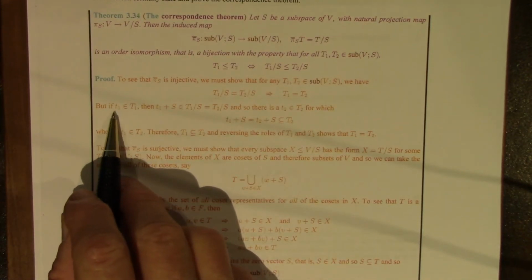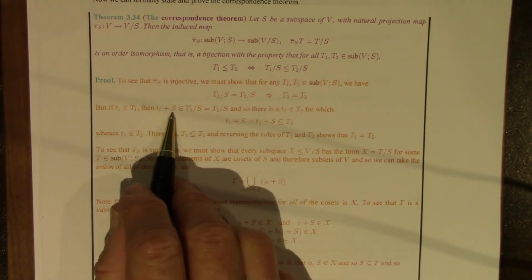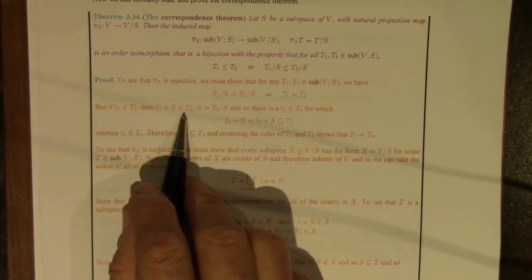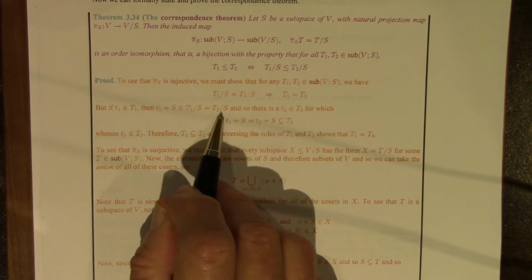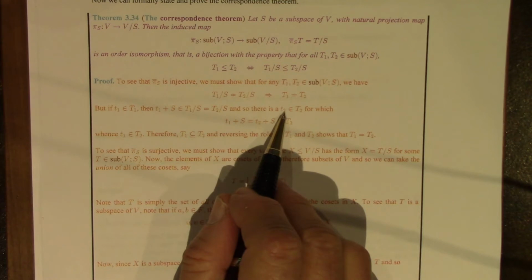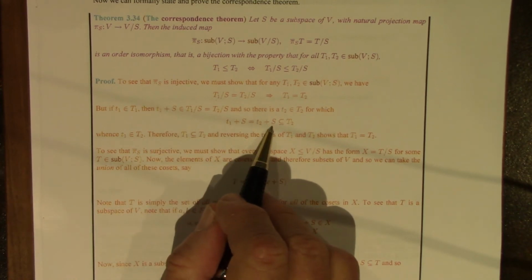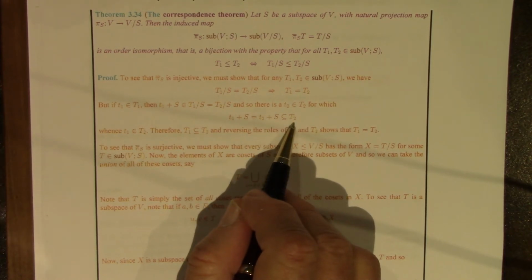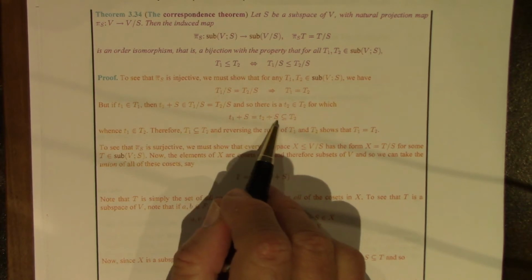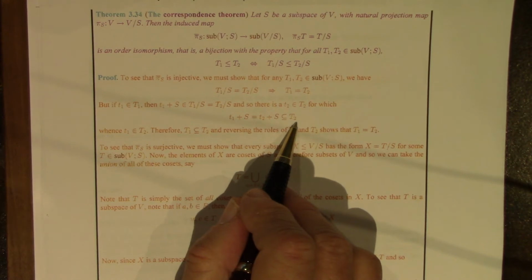But if little t1 is a vector in big T1, then the coset t1 plus S belongs to T1 mod S, which is equal to T2 mod S. And so there's a vector t2 in T2 for which the coset t1 plus S is also equal to t2 plus S. This whole coset is contained in T2 because S is contained in T2 and little t2 is an element of T2.